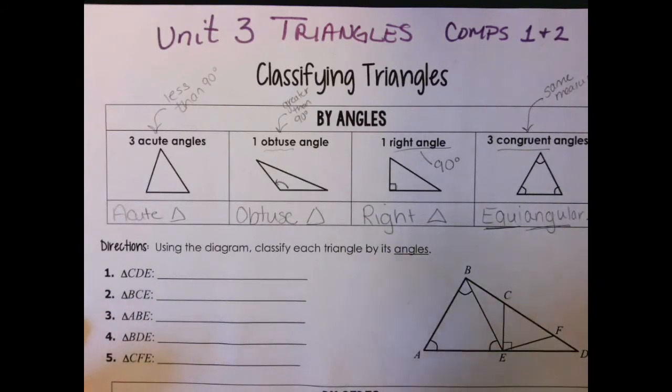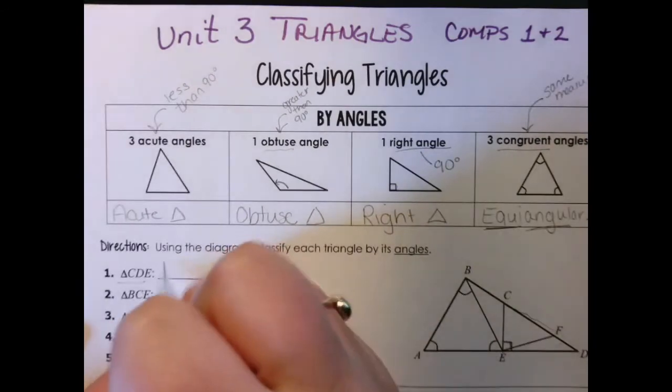So we're going to look at example 1 together. So I have triangle CDE. Looking off the bat, I don't know what this angle is, but I can assume it's probably an acute one. Don't know what this angle measure is, but I can assume it's acute. Then I have this box here, which tells me that that angle is a right angle, 90 degrees. And if I have one right angle, then it's going to be a right triangle.